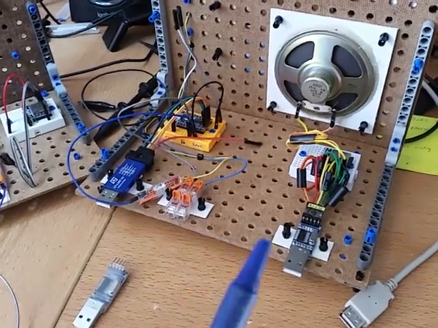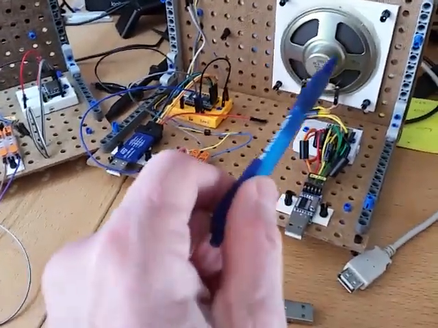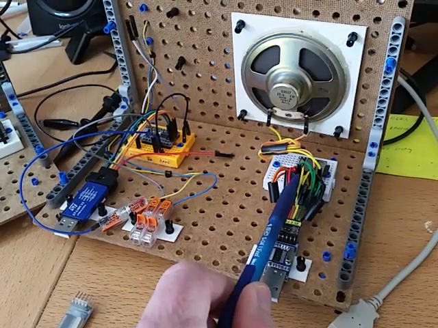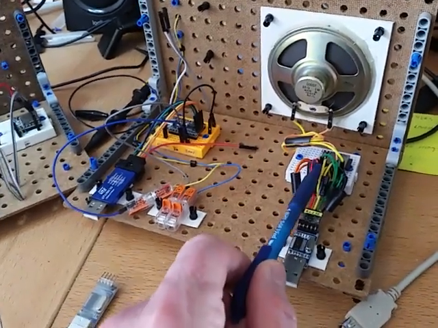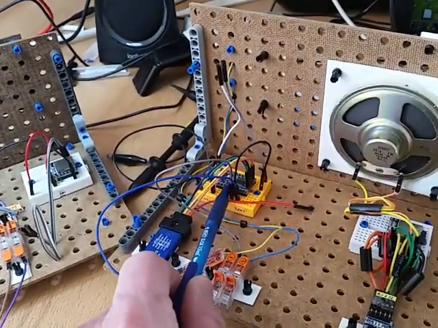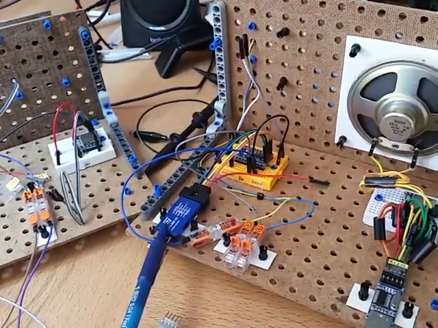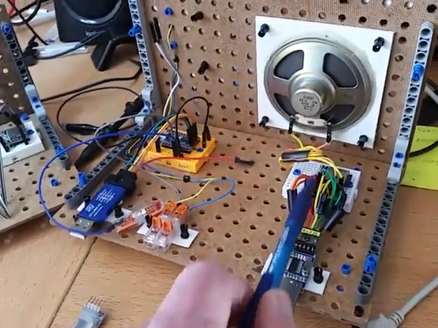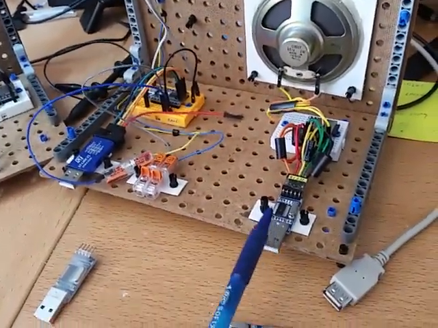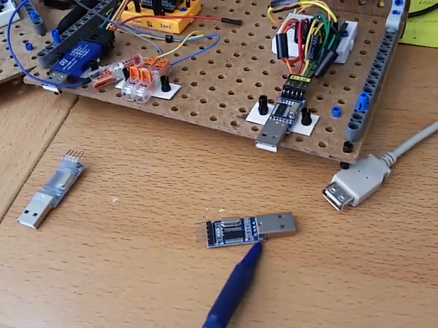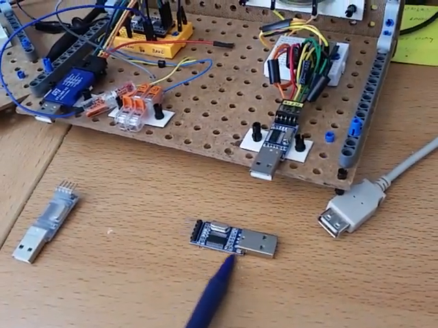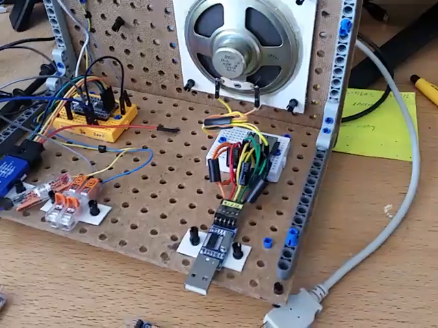So first, I would like to control this MP3 player serially with this microcontroller, an STM8S103. This is the SWIM programmer. But first I want to control it through the serial port. The driver of this device I got from China, but I can't get it to work.